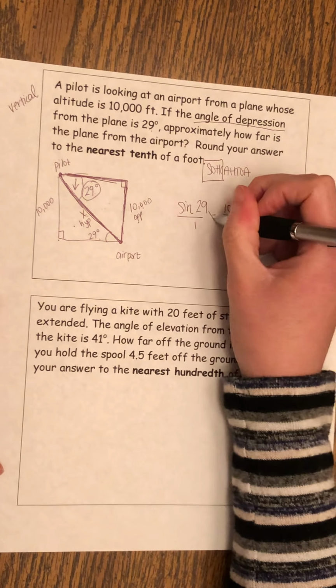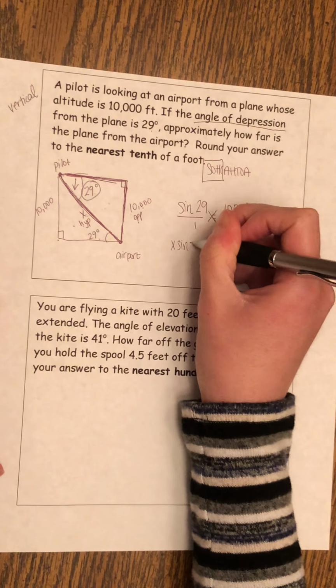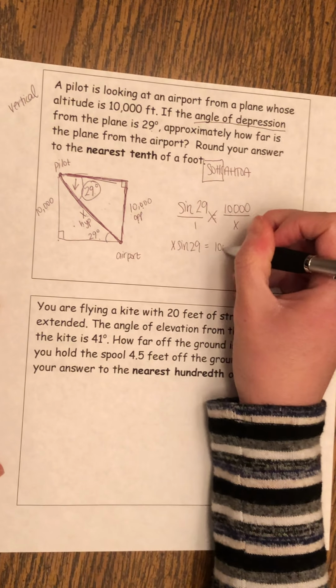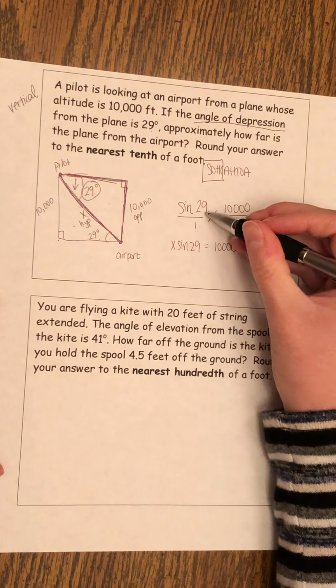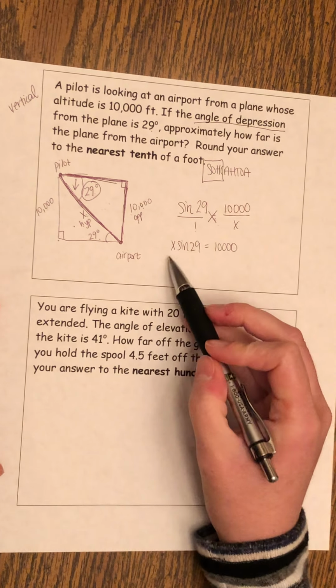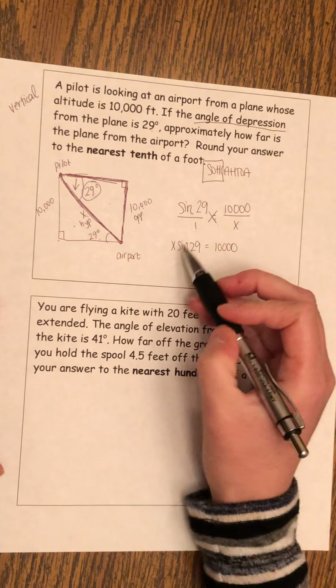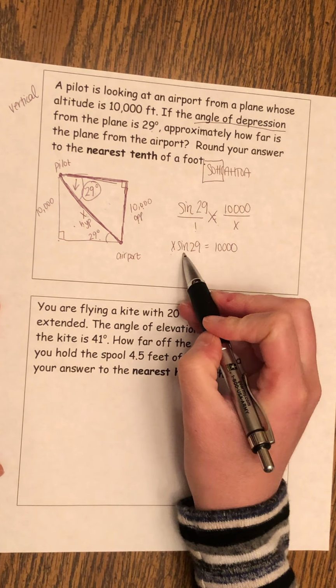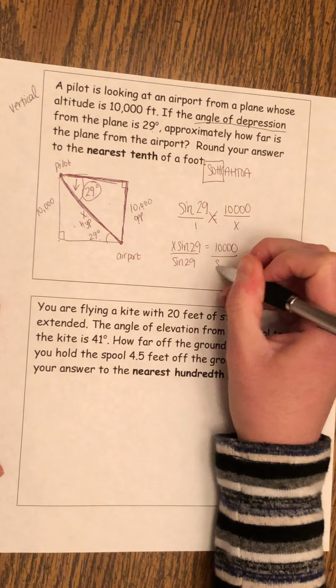Once I set up my proportion, I'm going to go ahead and cross multiply. So one cross product, I get 10,000. Another cross product, I get x times the sine of 29. I'm multiplying x by the sine, so division undoes multiplication.